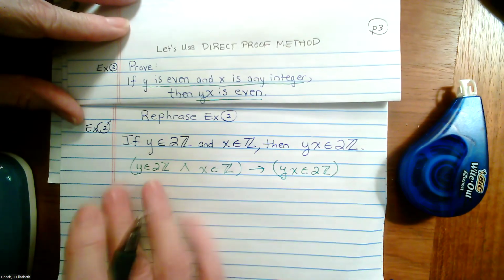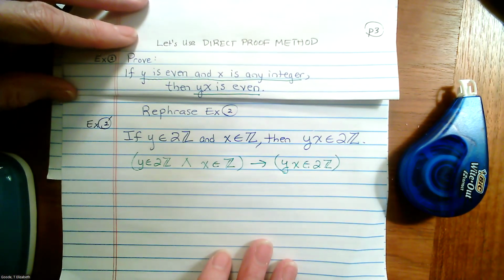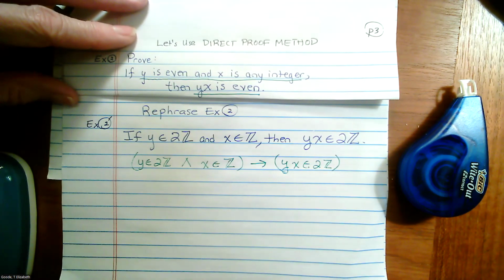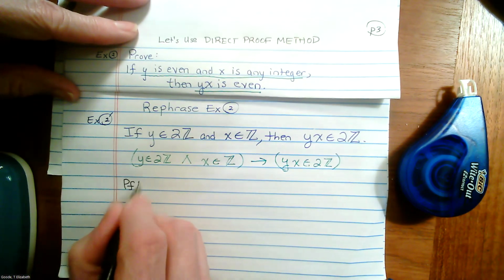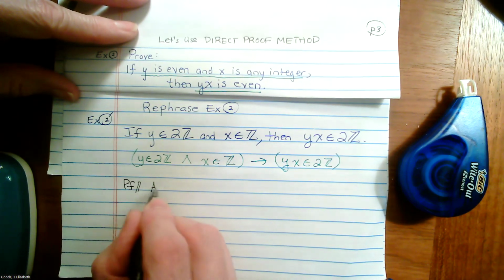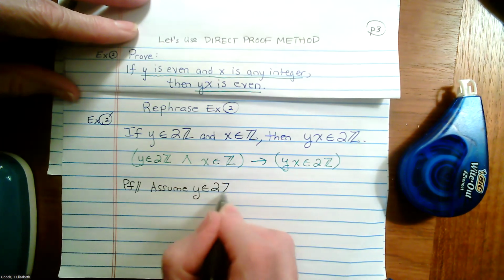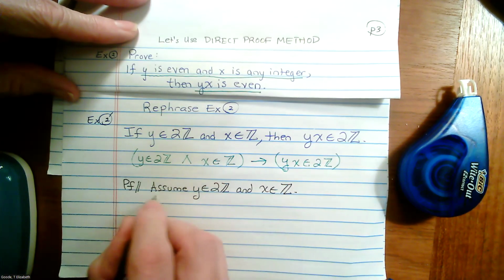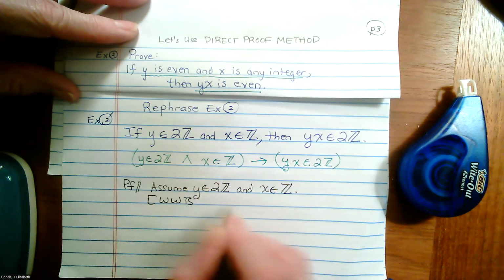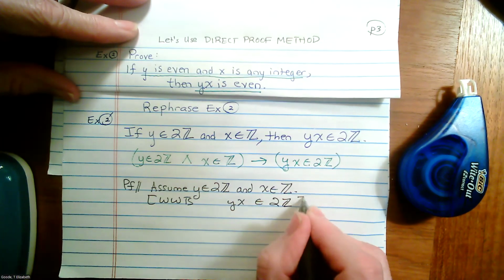This is acceptable, to answer your question, Jonathan. Yeah, this is nice. It's a little quicker, right? It's nice also to see them all compared. Exactly. So assume y is in 2Z and x is in Z. We still have the same wish. We wish to show yx is even, so is an element of 2Z.